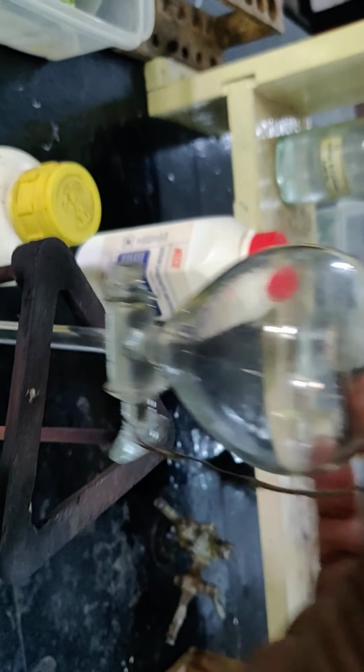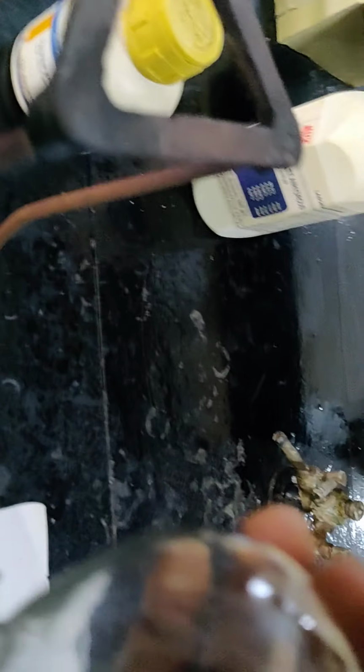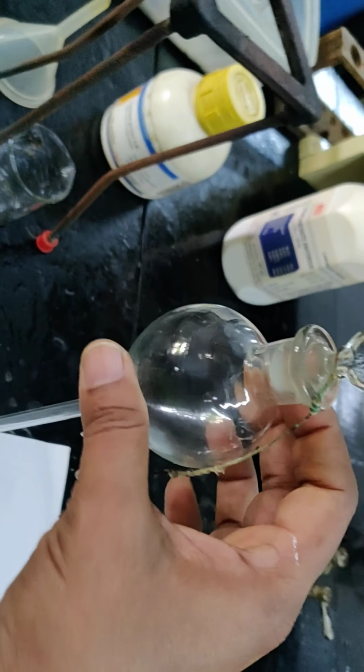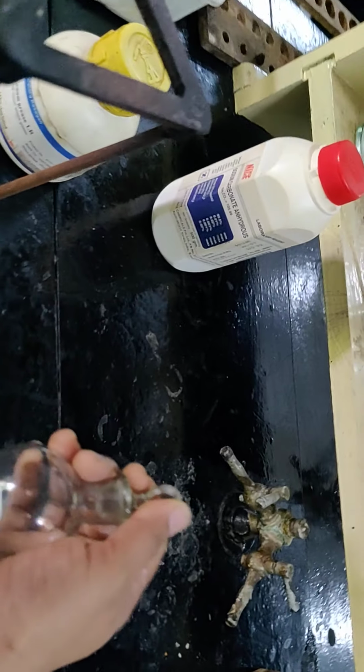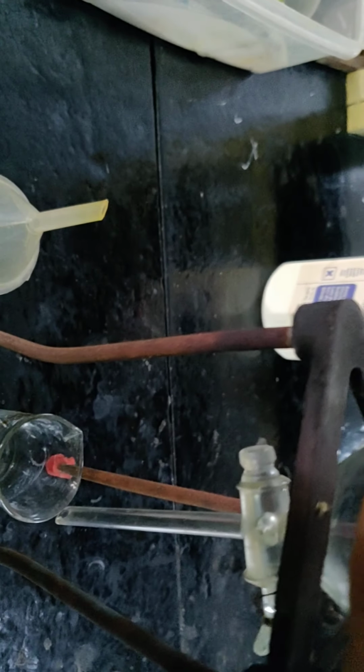For that I am going to use a separatory funnel. It should have a retort stand, but for a separatory funnel of this size I do not have one, so I am using a tripod stand. Kindly pardon me. We are supposed to grease the stopper, and I have used vacuum grease here. I have already greased it, and now we shall add our compound into this using a funnel.